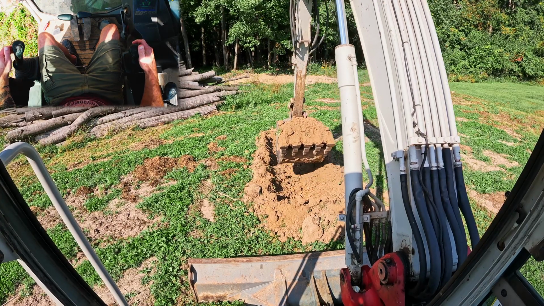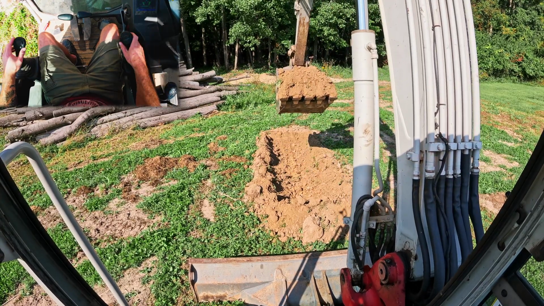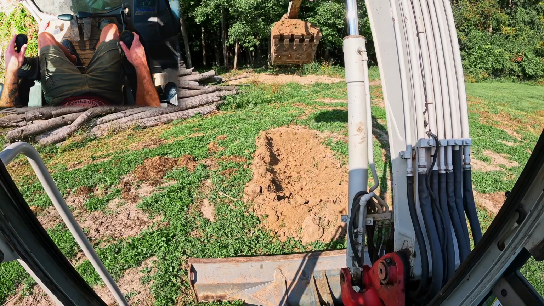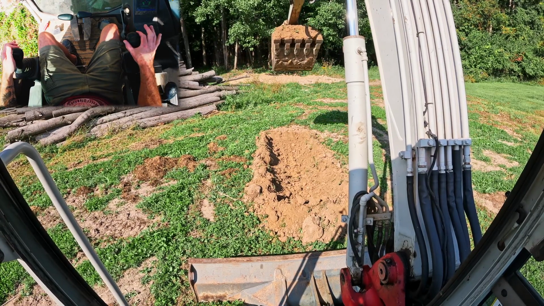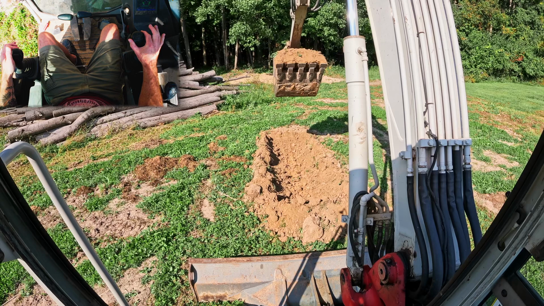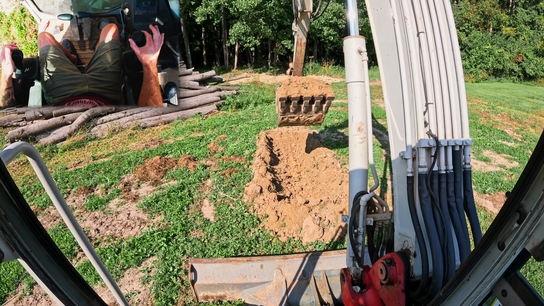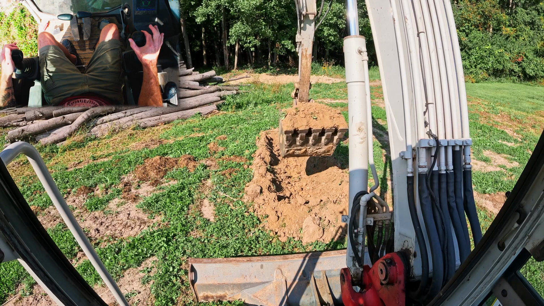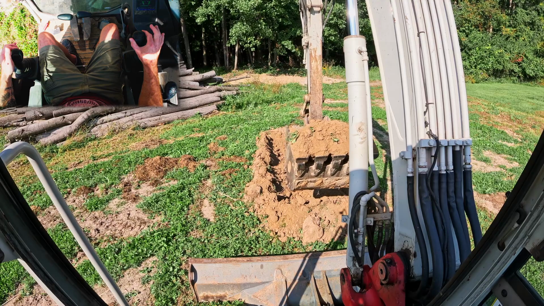Let's boom up a little bit so we're not running into the ground. We'll reach back out there. We're gonna stick in and then just match our bucket rate. Look at there, that's all there is to it. That's all there is to keeping your bucket level.